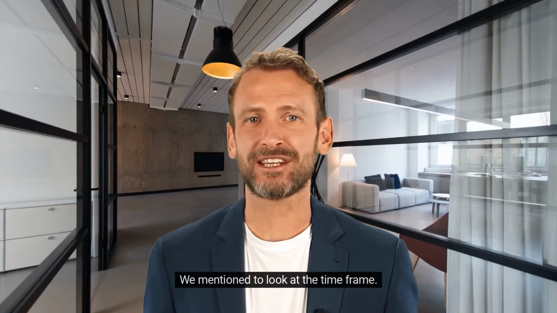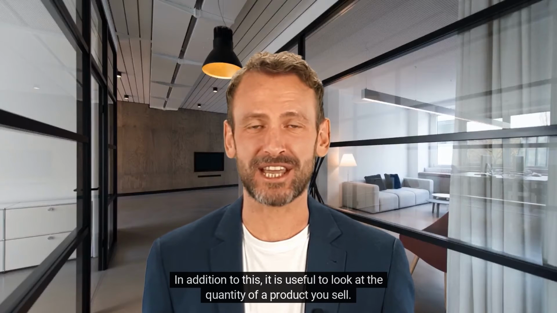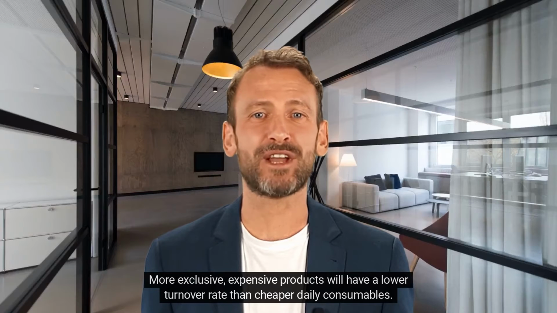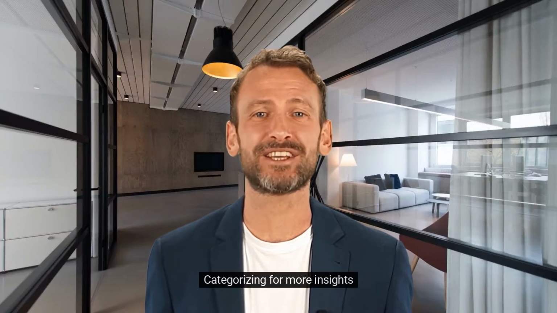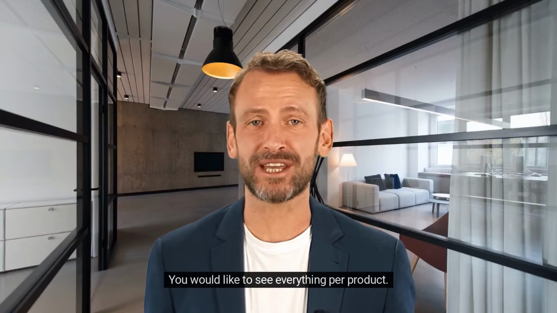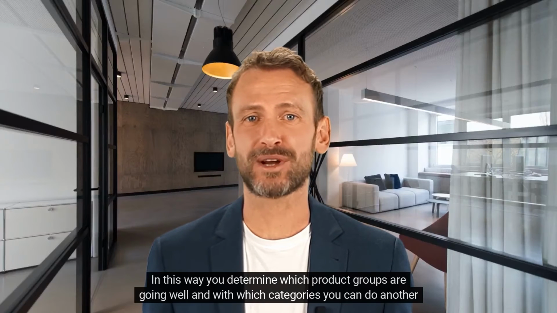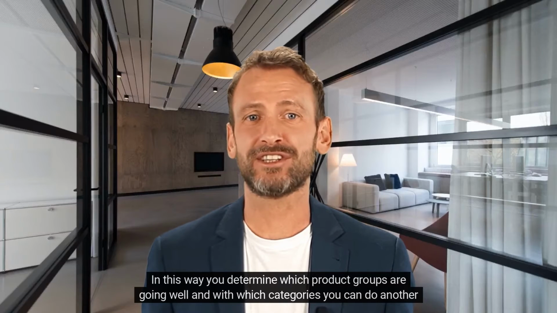We mentioned to look at the time frame. In addition to this, it is useful to look at the quantity of a product you sell. More exclusive, expensive products will have a lower turnover rate than cheaper daily consumables. Categorizing for more insights. You would like to see everything per product. In addition, it is also smart to categorize assortment. In this way, you determine which product groups are going well and with which categories you can do another sale promotion.